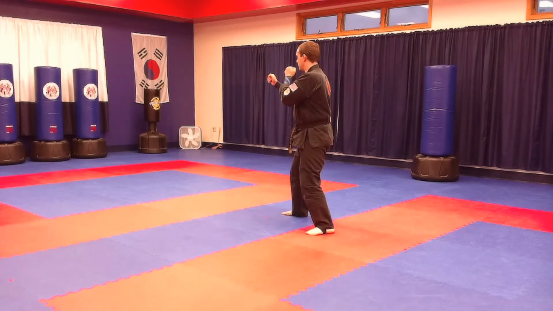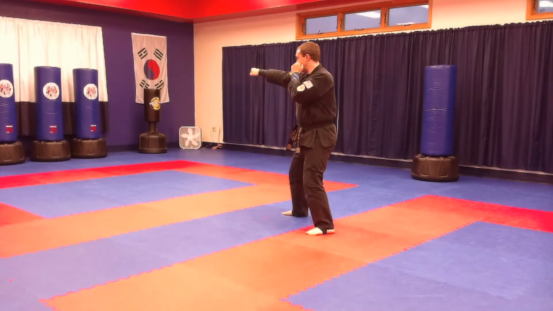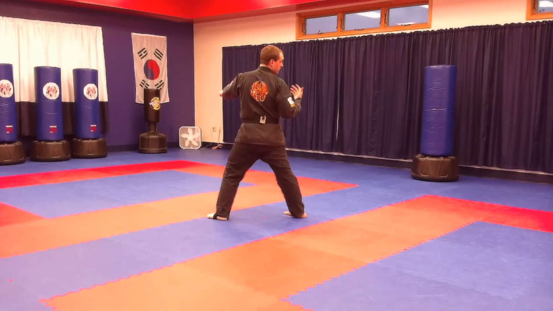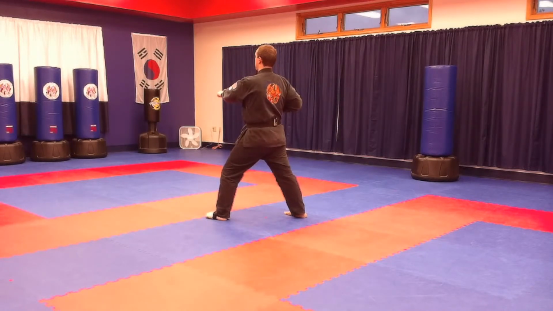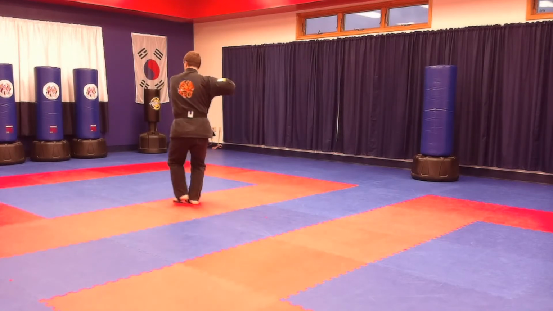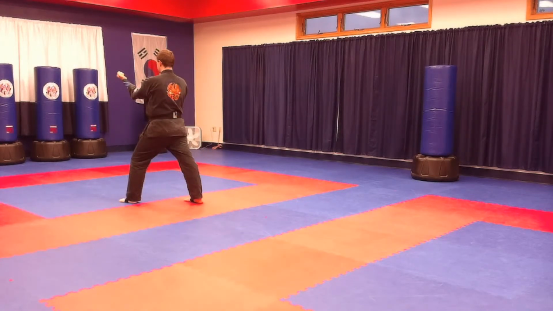From here, in place, we're going to throw a jab, and then step, straight punch, just like before where we did the step, straight punch. Now we repeat. So after our straight punch, it was a back stance knife hand block. The next, after the knife hand block, it was a double forearm block. So that's in a front stance.